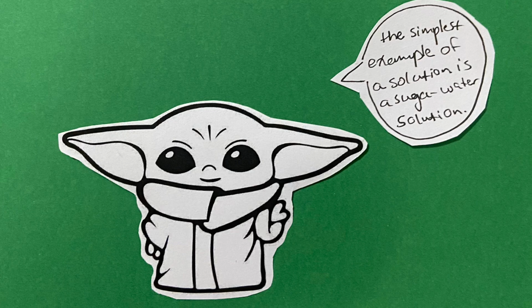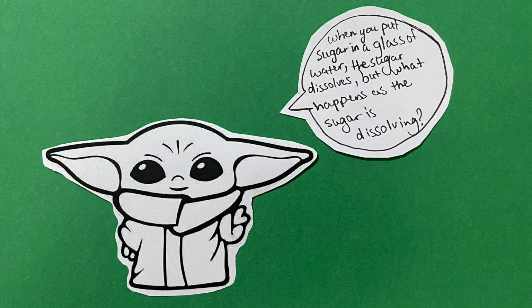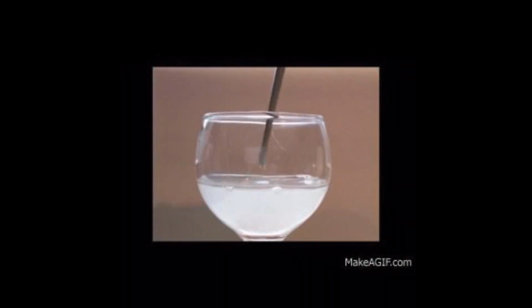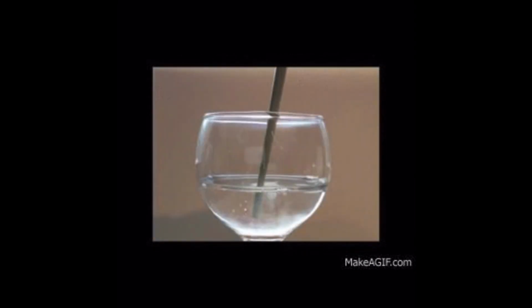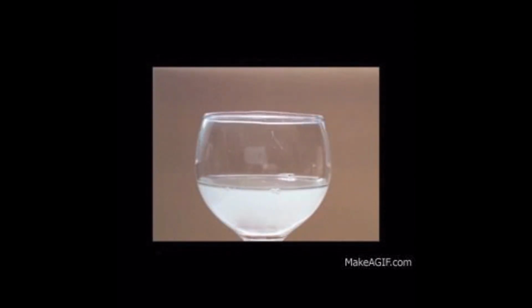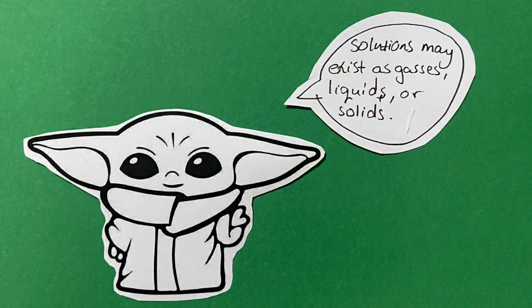The simplest example of a solution is a sugar-water solution. When you put sugar in a glass of water, the sugar dissolves, but what happens as the sugar is dissolving? All the sugar molecules become uniformly distributed among the water molecules. All visible traces of the solid sugar are now gone.